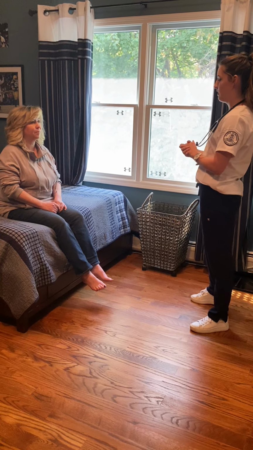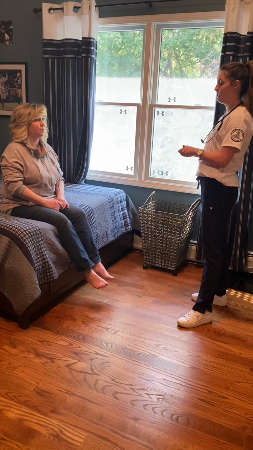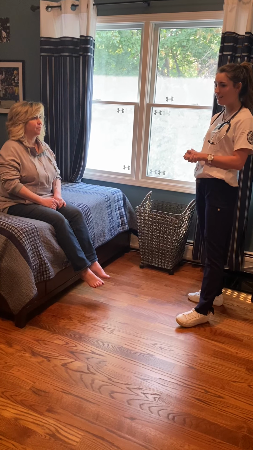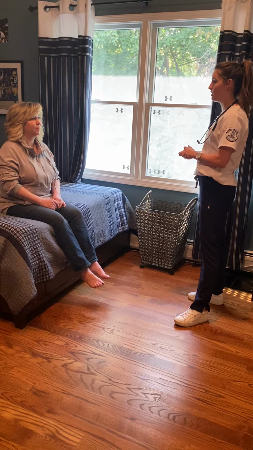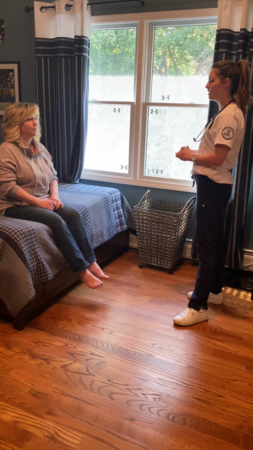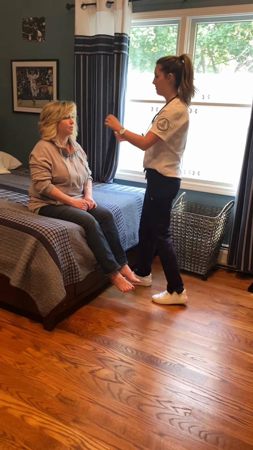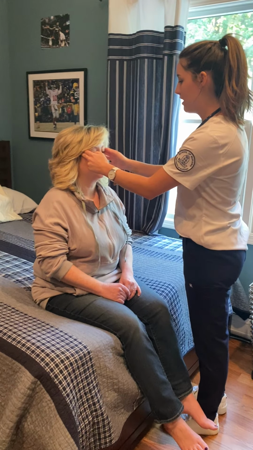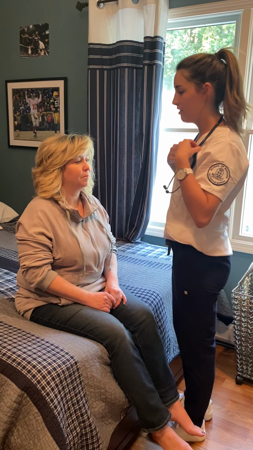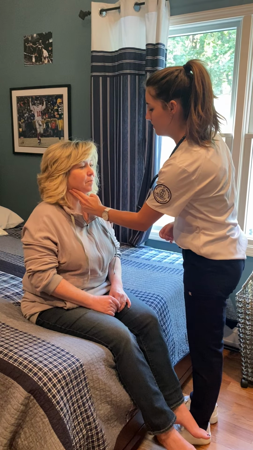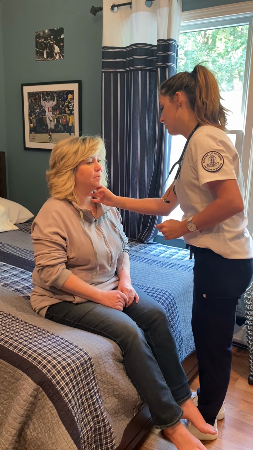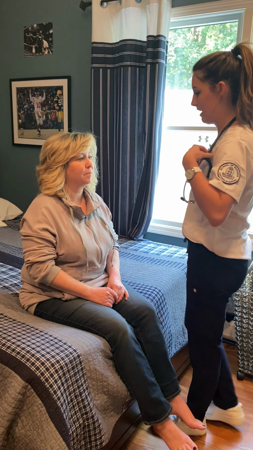So now I'm just going to look at her overall appearance. So she is at ease and relaxed, and skin color is pink and appropriate for ethnicity. So now I'm just going to palpate your temporal pulses and your carotid pulses. Let me know if you're uncomfortable. Okay, temporal pulses are equal bilaterally and 2+. Carotid pulses are 2+ and equal.